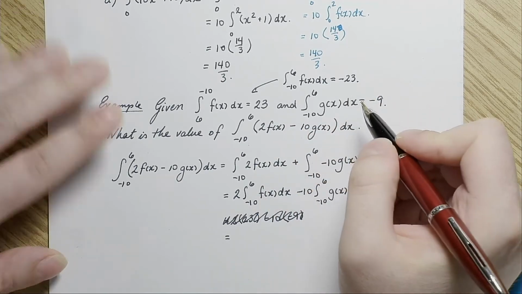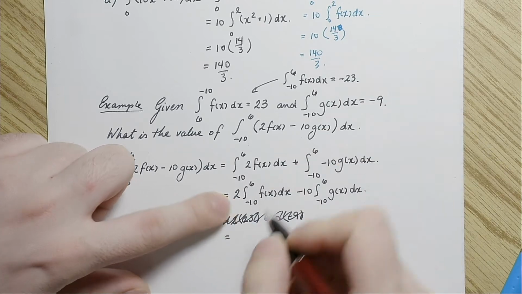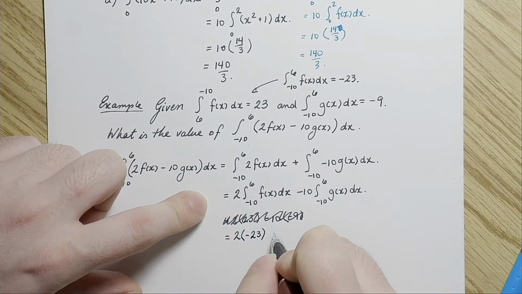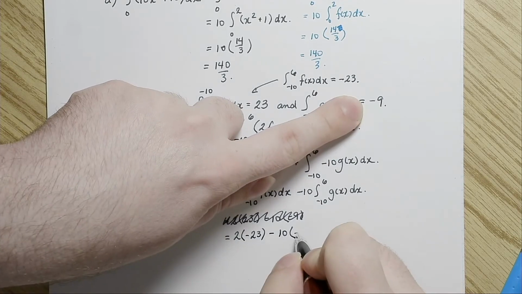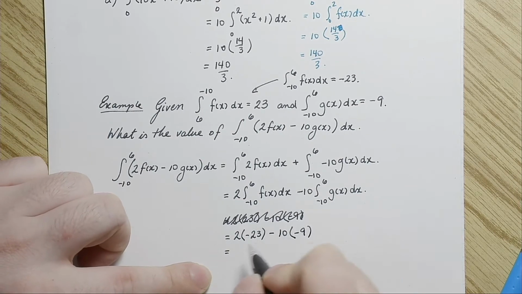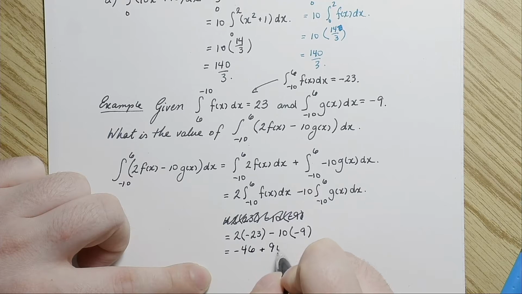So minus 23. Now I have the minus 10 to 6, so I can do 2 times minus 23 minus 10 times minus 9. So I have minus 46, and then positive 90.